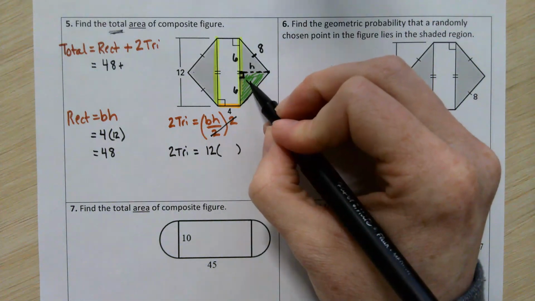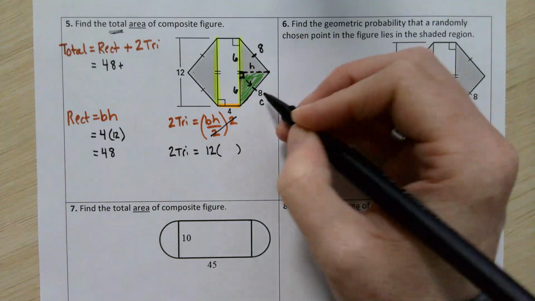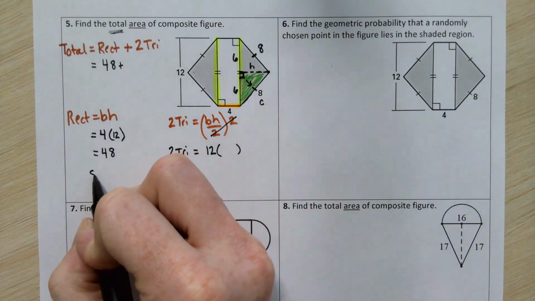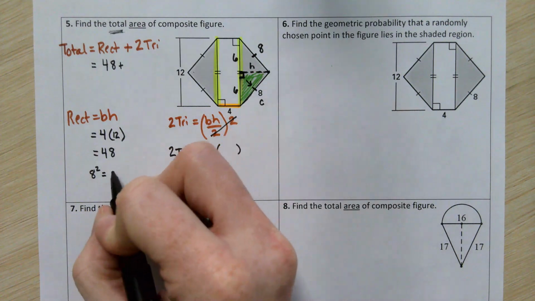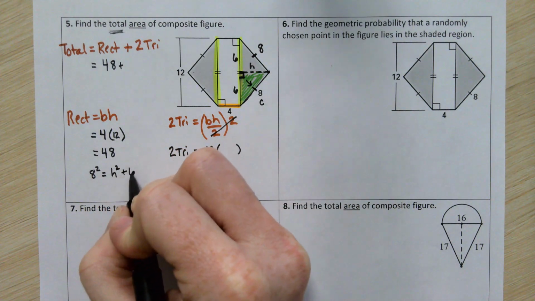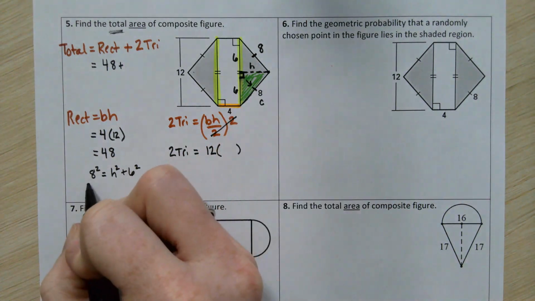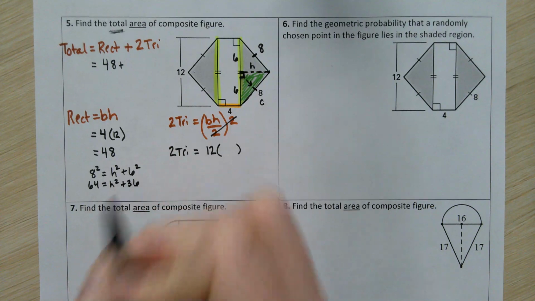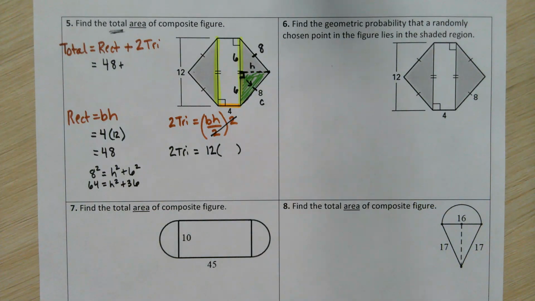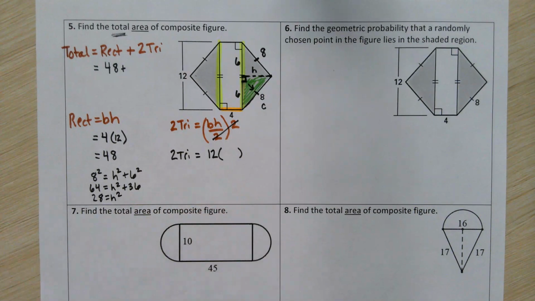So this looks to me like a great opportunity to use that Pythagorean theorem to help me out, where 8 is the c that needs to be squared, but will then be equal to the a squared plus the b squared, being h and 6. 64 then equals h squared plus 36. We need to subtract 36 from both sides, which leaves us with 28 equal to h squared.